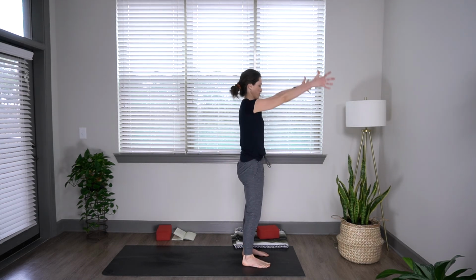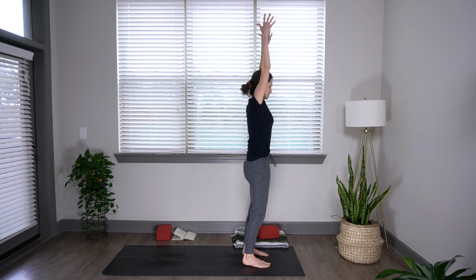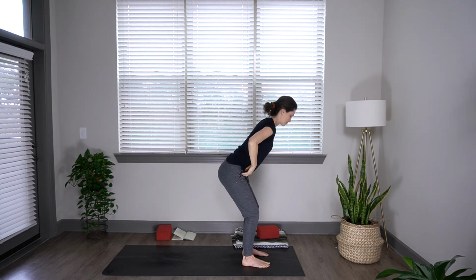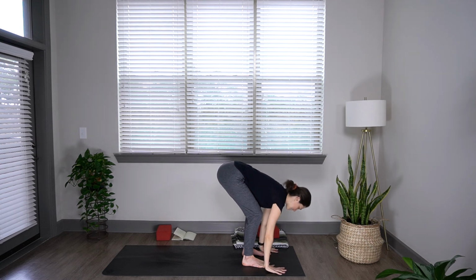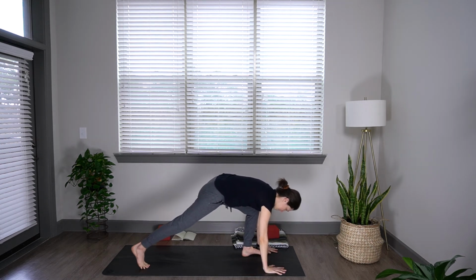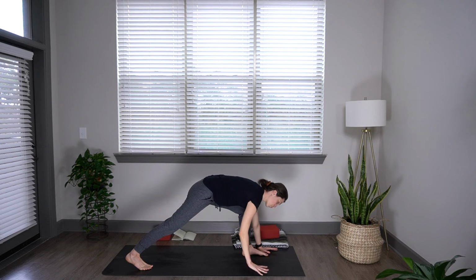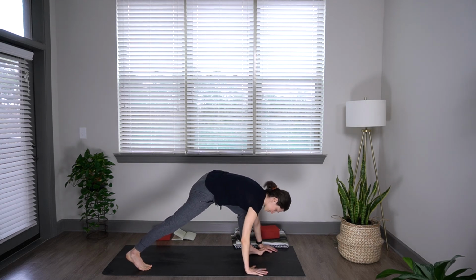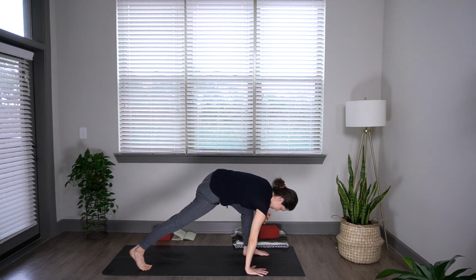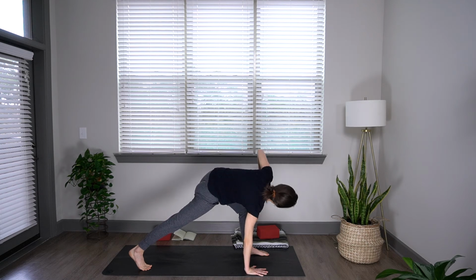So bring the arms forward and up here. Sit back into the hips. Plant the hands. This time step the right foot back. Keep the knee lifted. Right hand can be on a block around the floor. Squeeze that right glute, hug this right shoulder in. Open up, revolved low lunge.